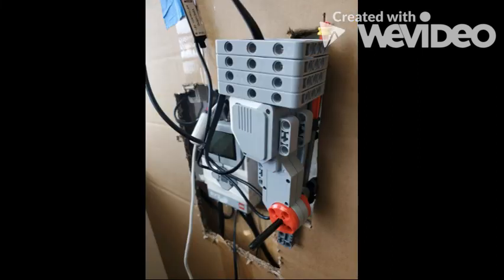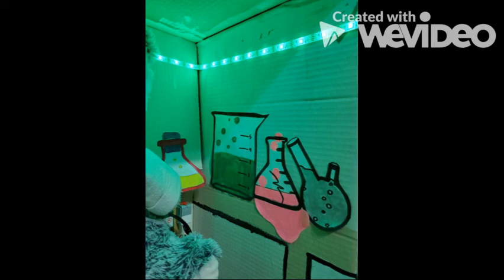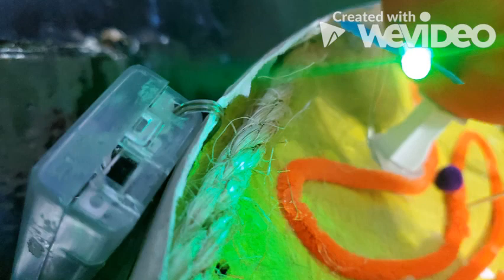The sound is very crucial to our project as it explains each organelle and is very informational. We also have this perfect laboratory setting which is illuminated by LED lights, and some other lights draw attention to each corresponding organelle too.